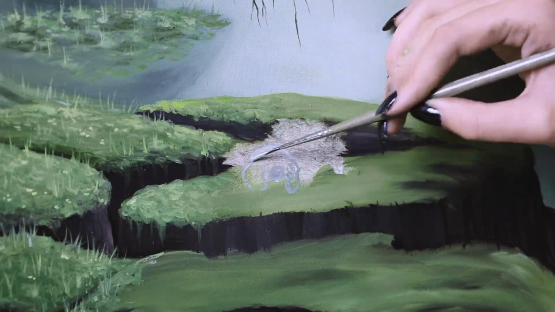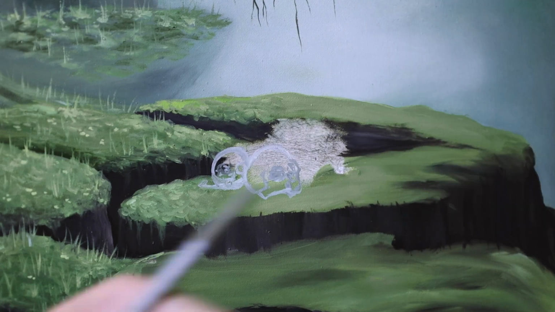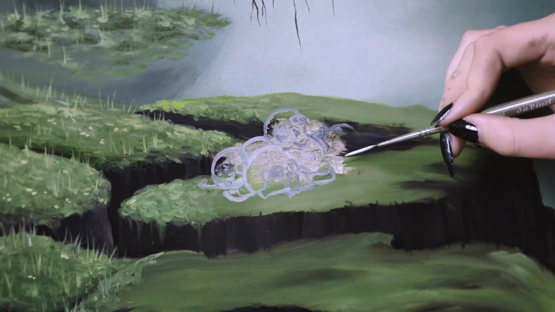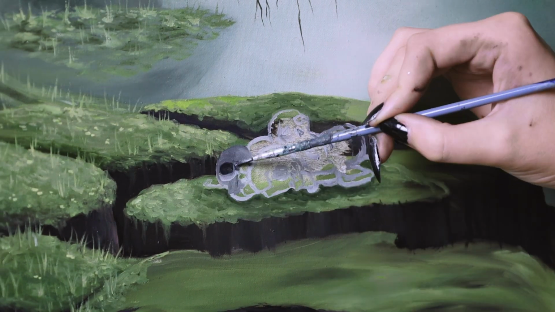Now to the final part, painting the skulls. I won't show you the whole process of painting them though, because I don't want to spoil the finished result.